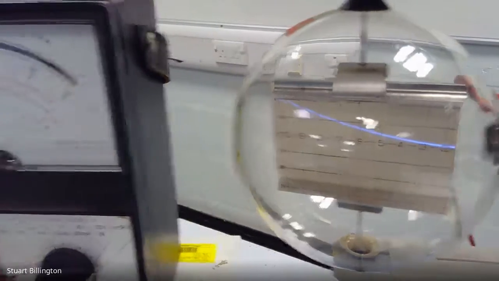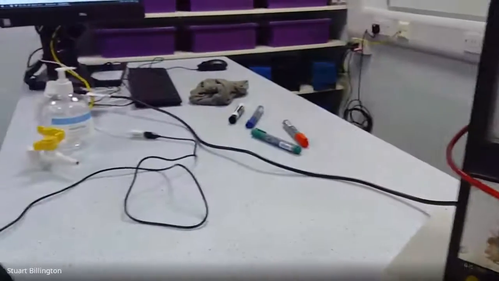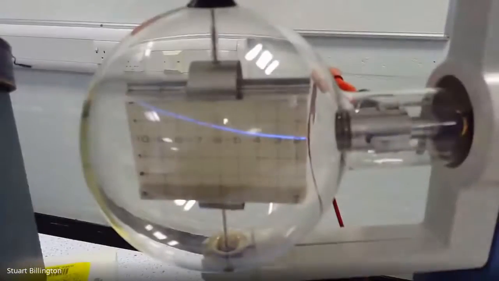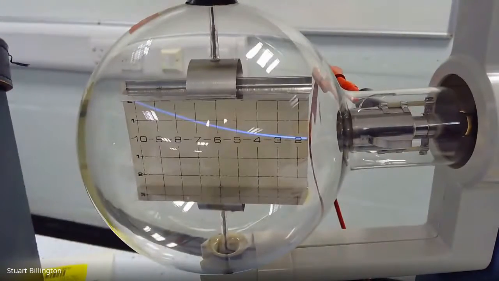I could pan across quick, and then you can all be pressing pause on your cameras later to see if you were right. What is the potential difference on the second power supply that is causing this beam of electrons to bend by 1 centimeter vertically when the horizontal change is 7 centimeters?